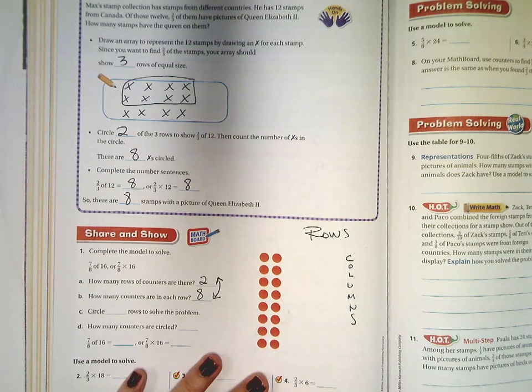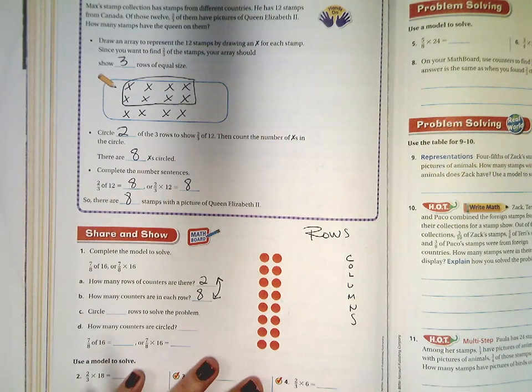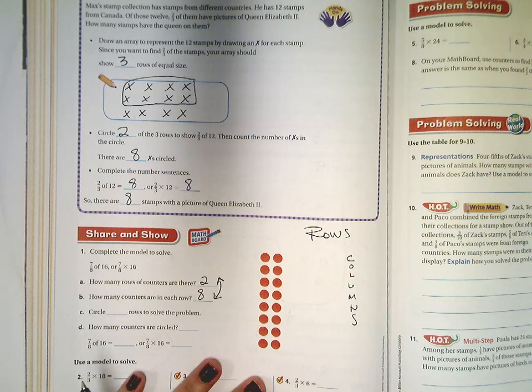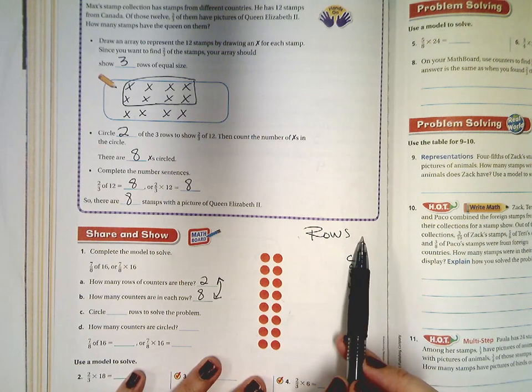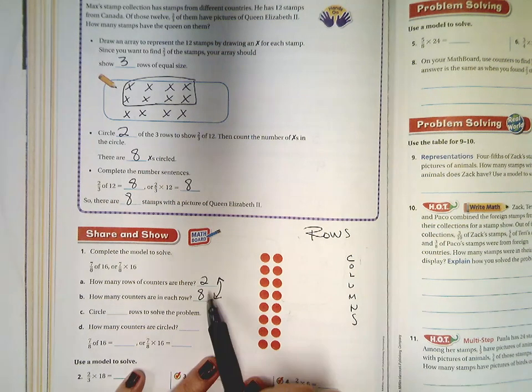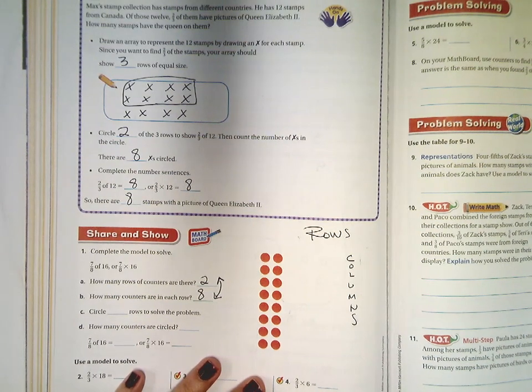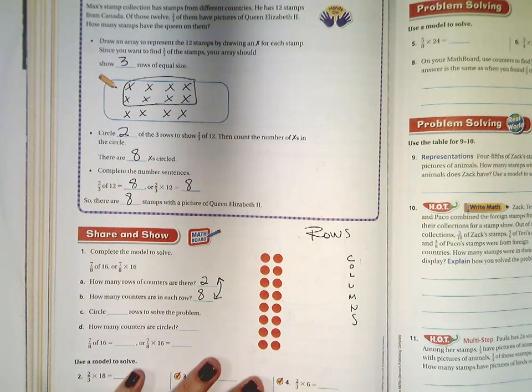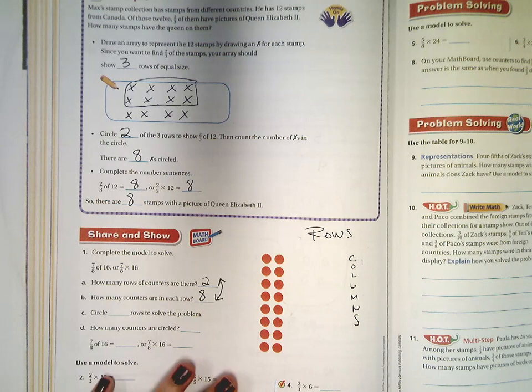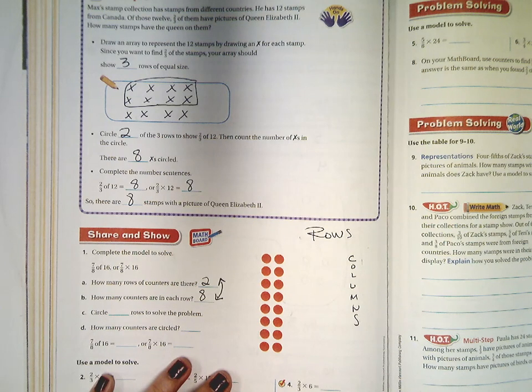Does that make sense? Ladies and gentlemen, rows are sideways, columns are up and down. So you need to flip those 2 numbers. How many rows would I circle in order to solve my problem if I'm finding 7/8 of 16?